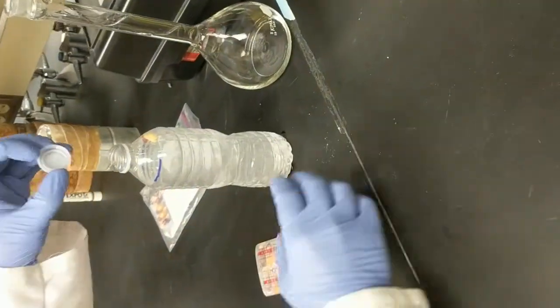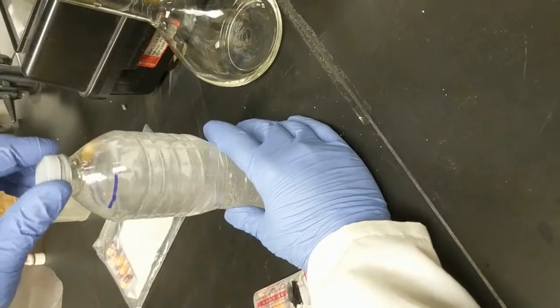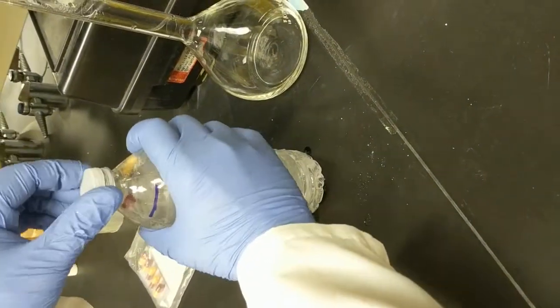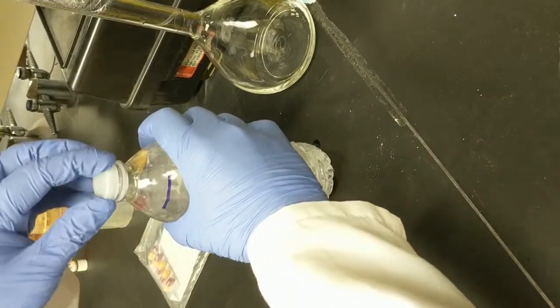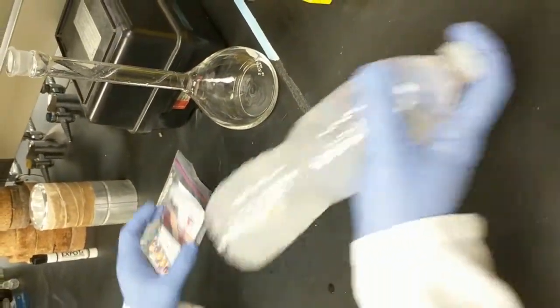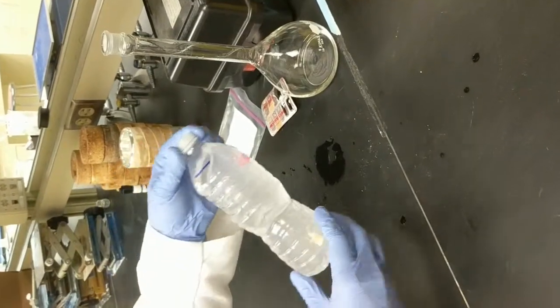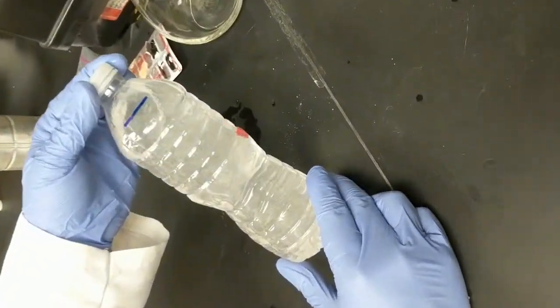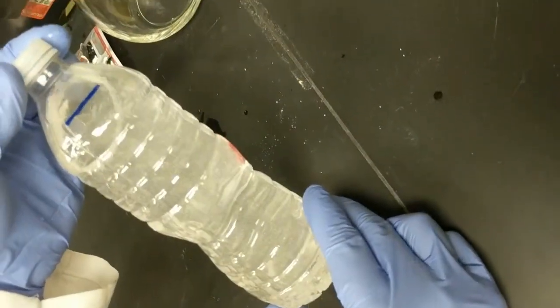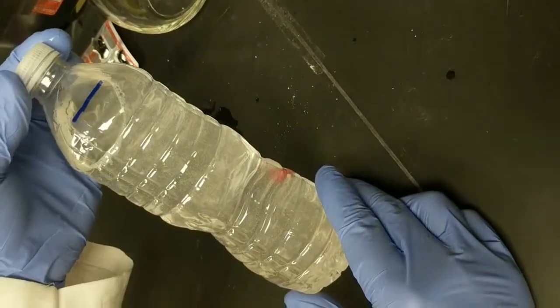Now we have to shake this for about 1 minute to dissolve all of the amoxicillin. This is a real pill sample, so all of the contents of the pill may not dissolve. It's been about 1 minute, and you can see that the solution is still cloudy. This is okay because there may be a filler in this pill that is not water soluble.